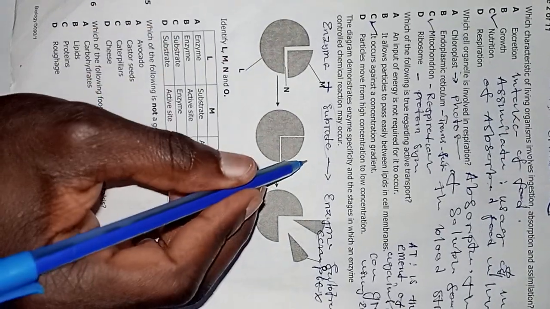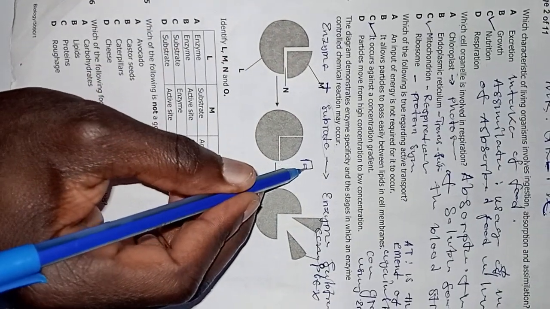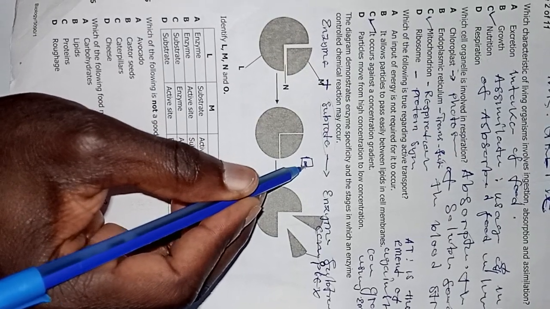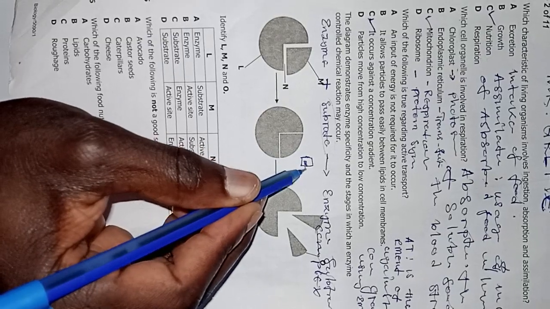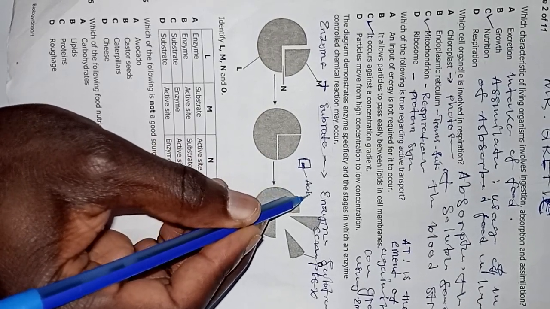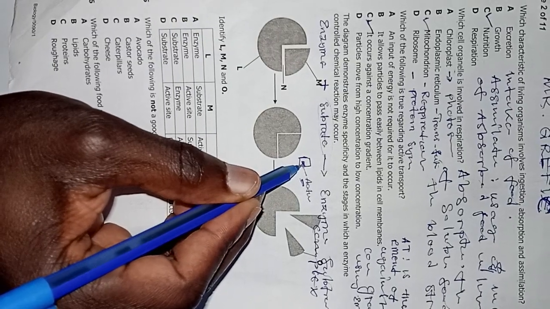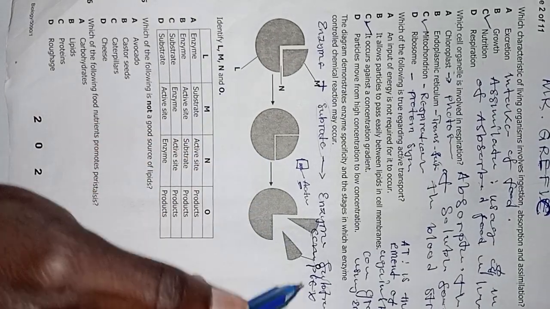Example, if we have something like this, you've seen this gamma box here which I've painted blue. This site is what we call an active site, because this is where the substrate here will come and fit to make what we call an enzyme substrate complex.